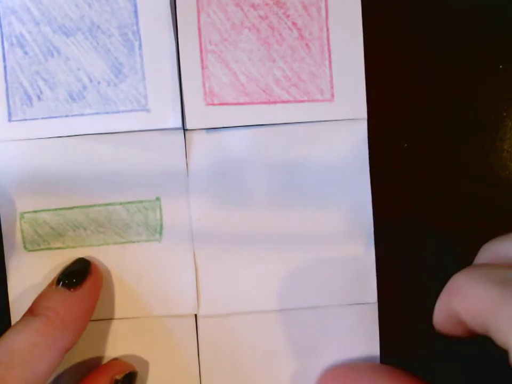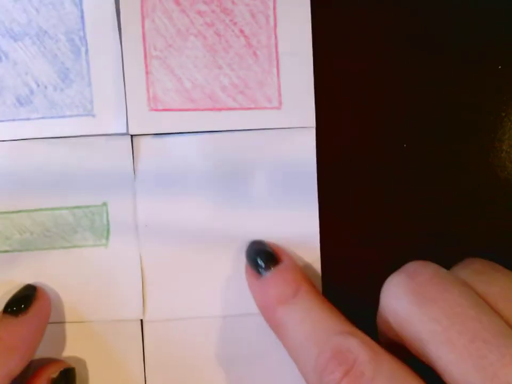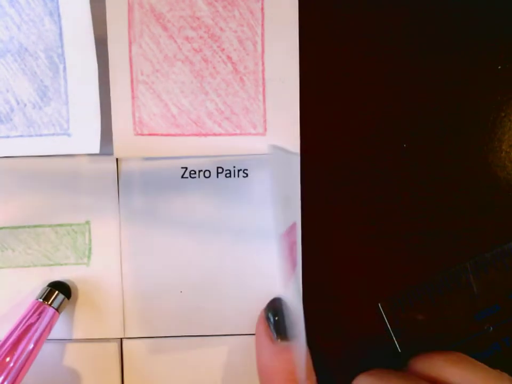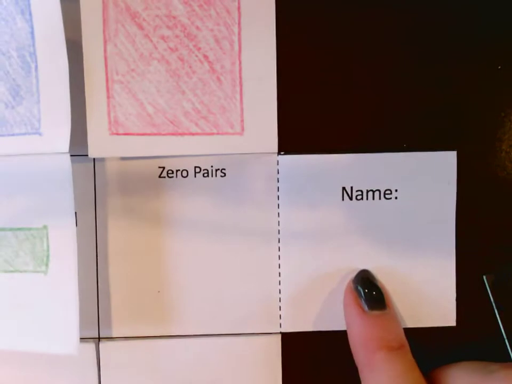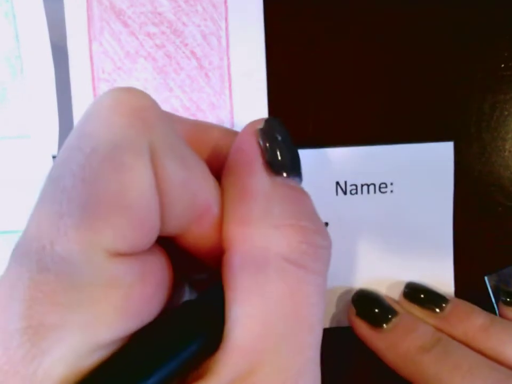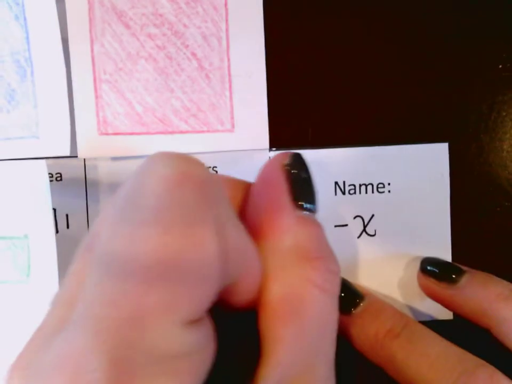On the other side, let's draw the red rectangle. So the opposite of that piece. So over here, let's draw the red rectangle. Okay, so on the inside of this, let's write the name of that piece. That piece is the opposite of the green piece, so it's the opposite of x. Right, so we'll write the opposite of x.